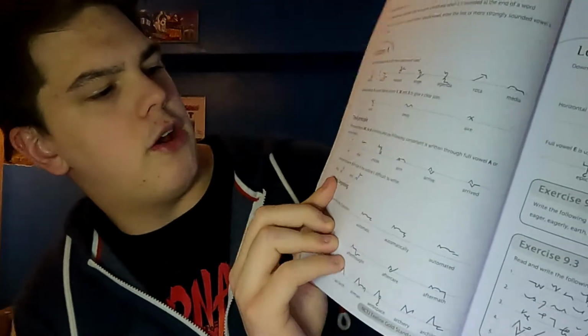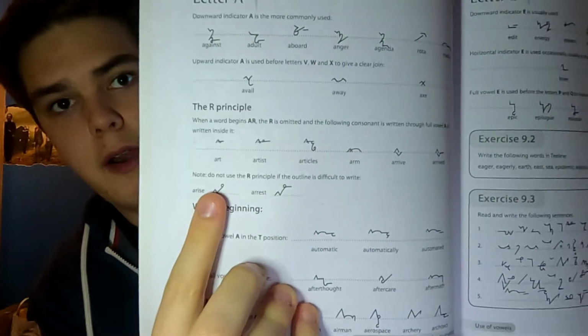Now, I remember mentioning at the end of the last video about R principles and how it introduced the idea of, no, it was PL. Yes, it was the whole PL situation, introducing the idea of letters crossing through other letters. This is finally really addressed here. The R principle is a principle that is very, very important, especially when using vowels and certain vowels.